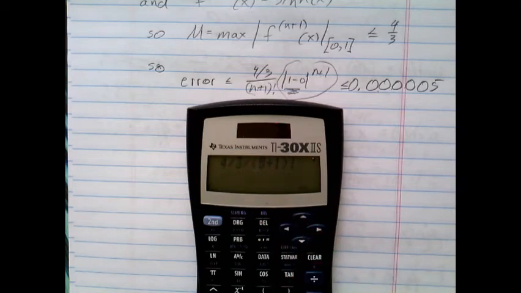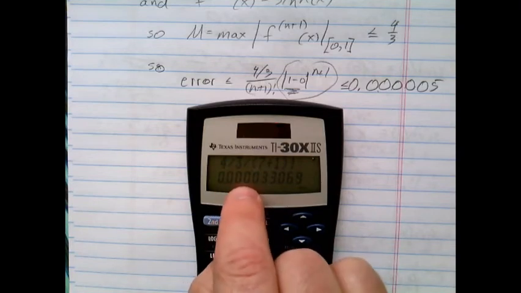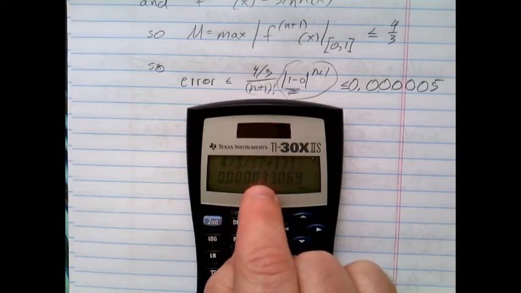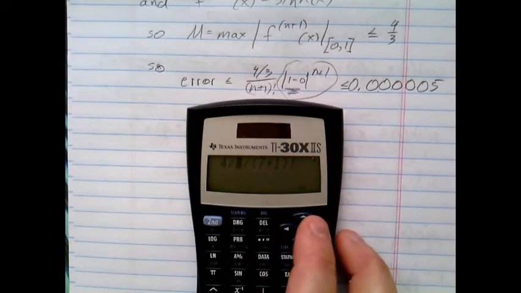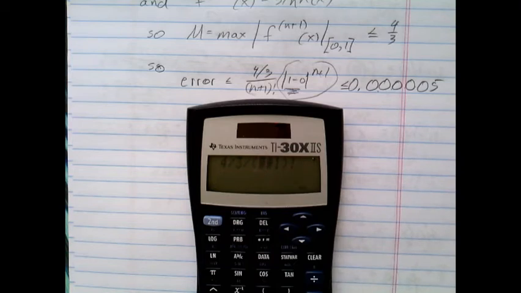So let's try a bigger n value. Remember, n has got to be odd, so let's go up to 7. Oh, that shrank quick. 0.00003. We're not quite down to being this low yet, but we're getting there pretty fast. Let's change that 7 to a 9.